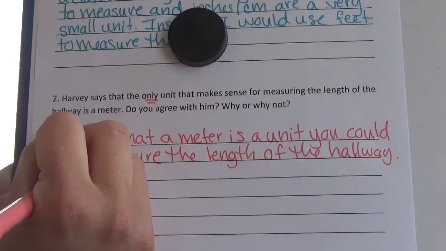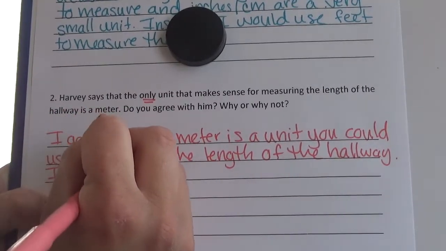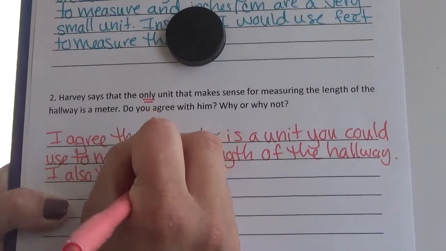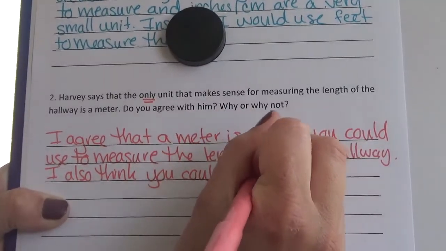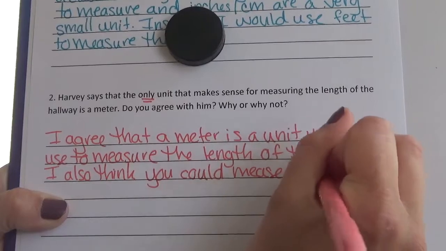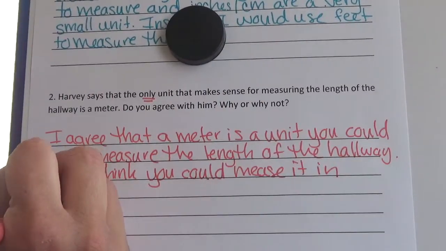I also think you could measure it in yards.